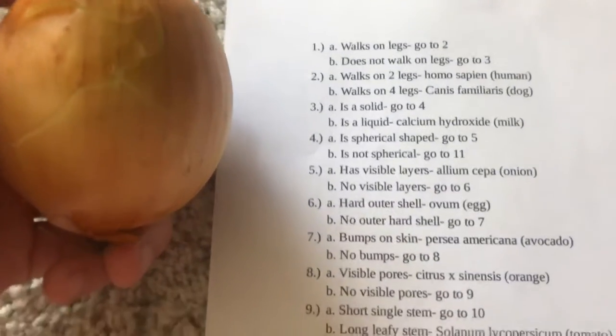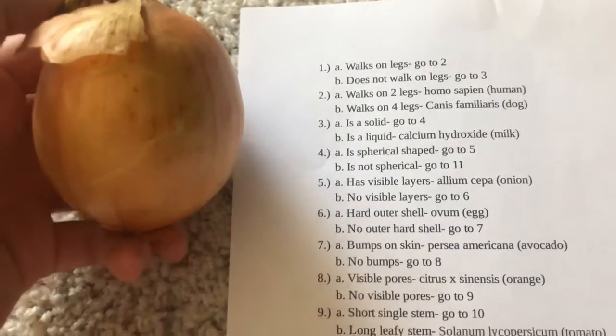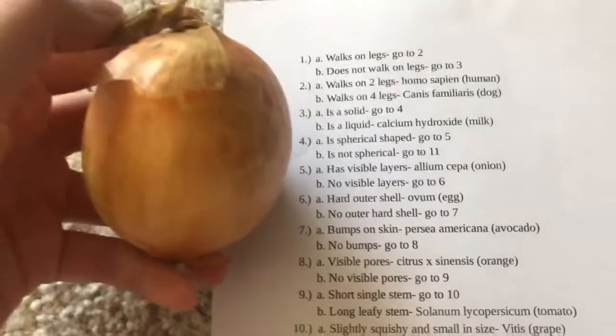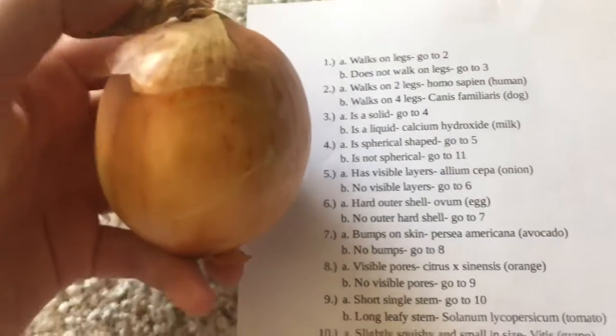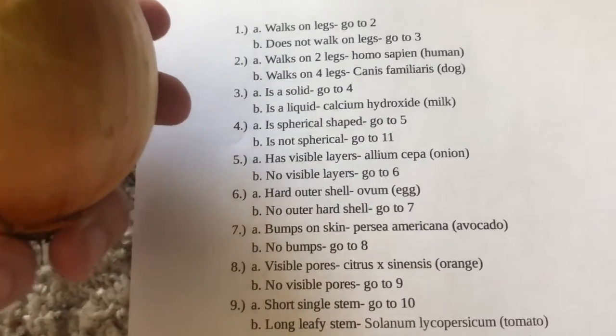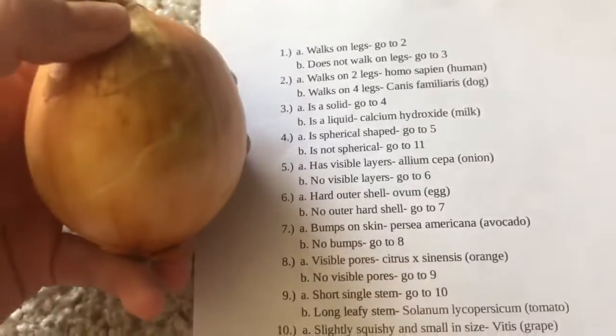It does not walk on legs, so we'll go to number 3. It is a solid, so we'll go to 4. It is spherical shaped, so we'll go to number 5. And number 5A, it does have visible layers, as you can see, it's kind of peeling back, which is the Allium cepa, which is an onion.